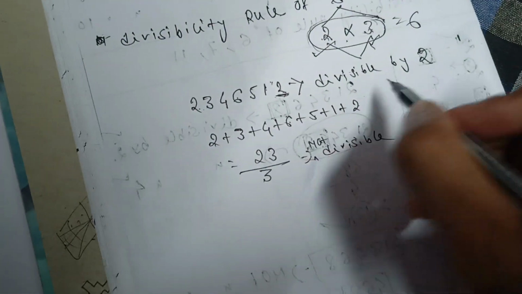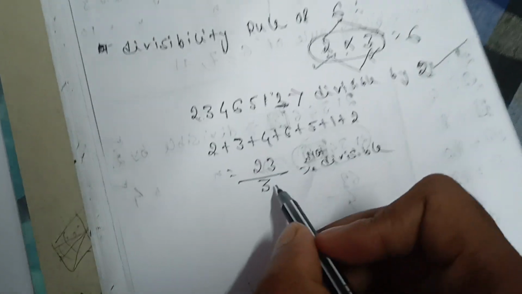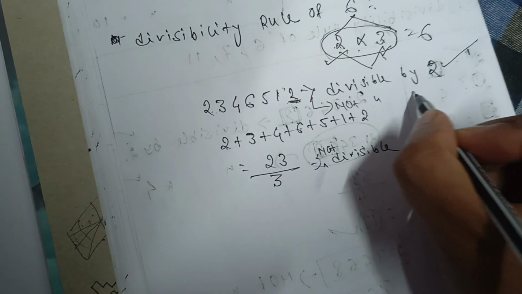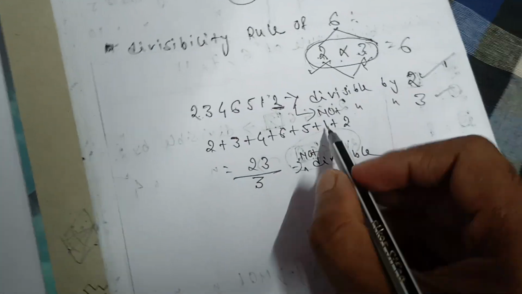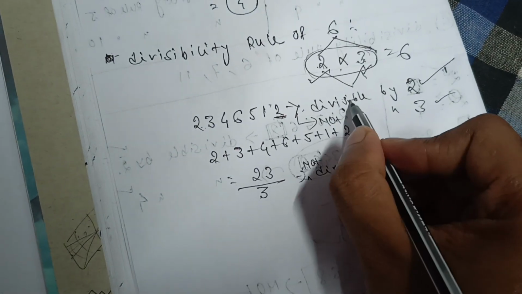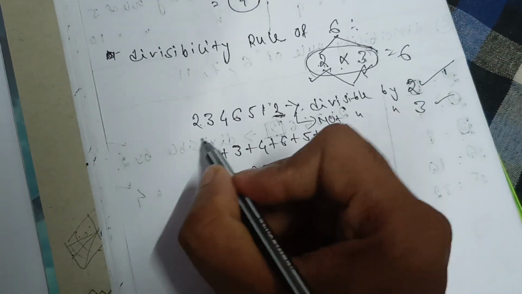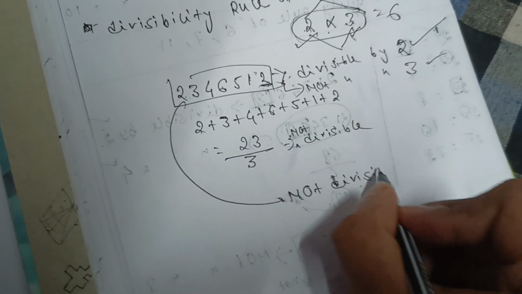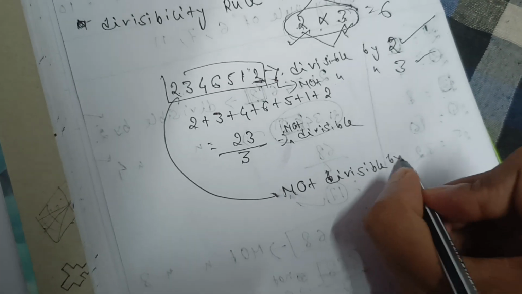So this number is divisible by 2, but it is not divisible by 3, so the total number is also not divisible by 6.